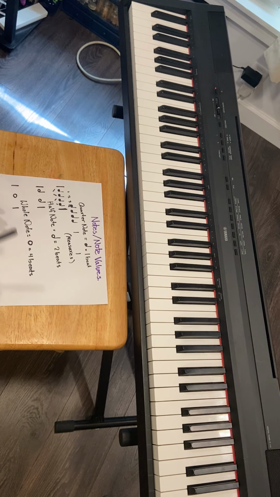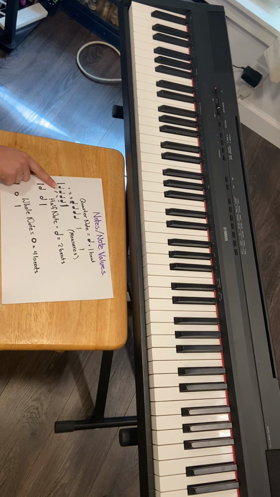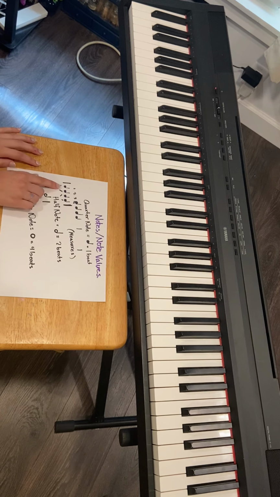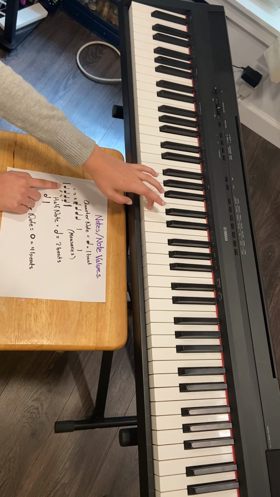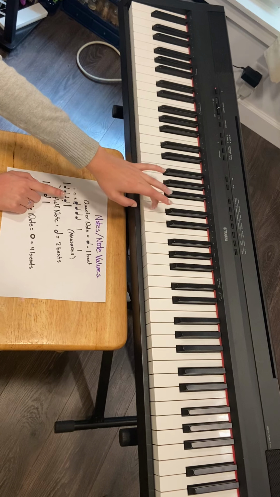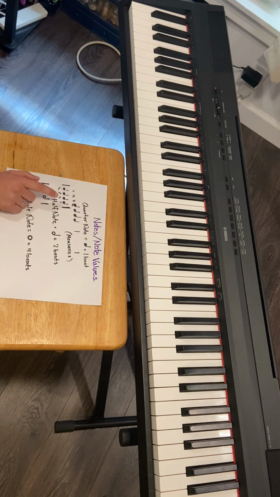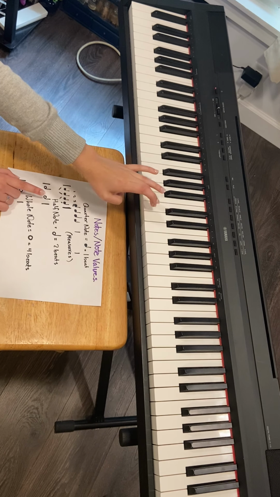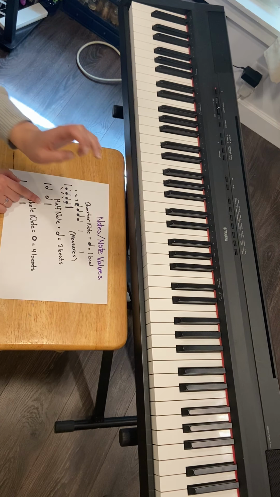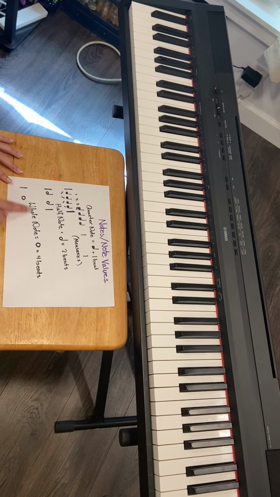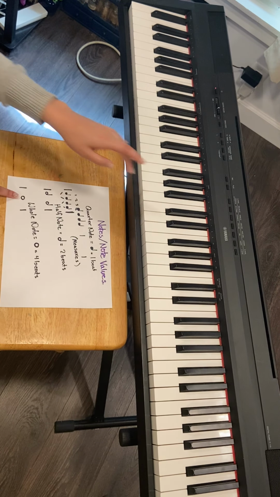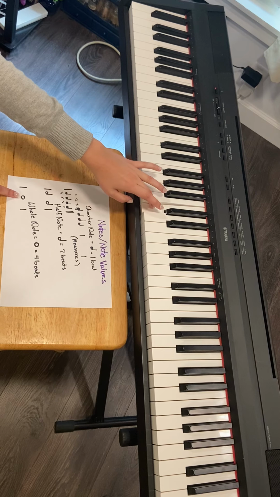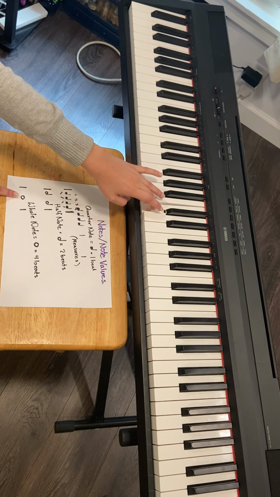So going back to the beginning, a quarter note is made up of one beat. If I were to play this measure, and you can definitely play this with me, I would play it 1, 2, 3, 4, rest. If I were to play the half notes, I would play 1, 2, 3, 4, rest. If I were to play the whole note, I would play 1, 2, 3, 4, rest.